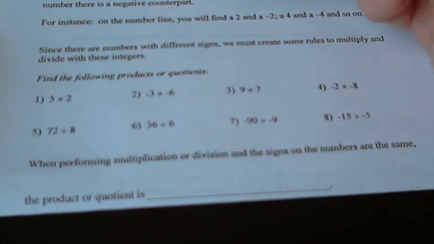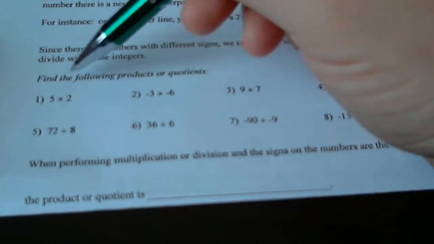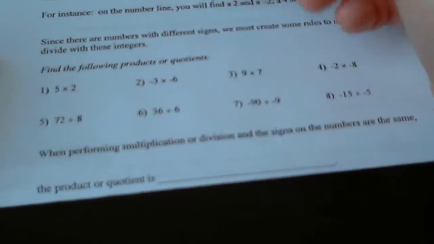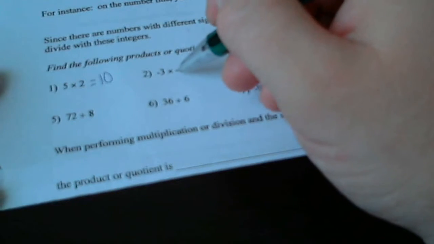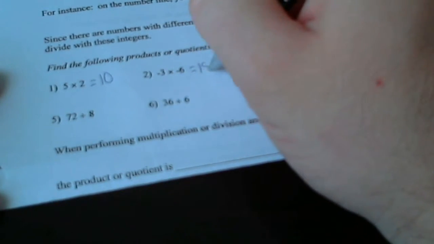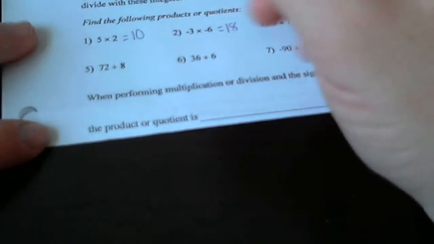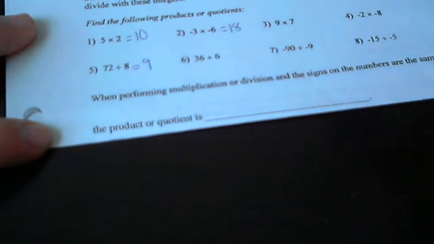Let's start by multiplying and dividing some numbers that have matching signs. For instance, 5 times 2, that's just 10. Negative 3 times negative 6, that's 18. Let's go down below and try 72 divided by 8, that's 9. And let's skip 6, go to 7, negative 90 divided by negative 9, that's 10.